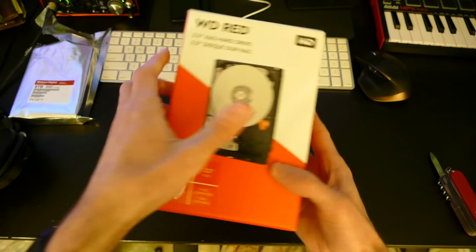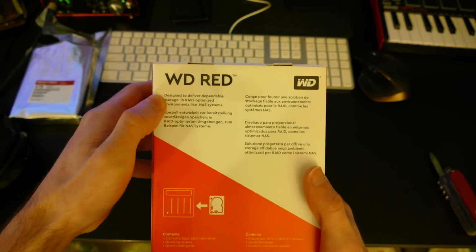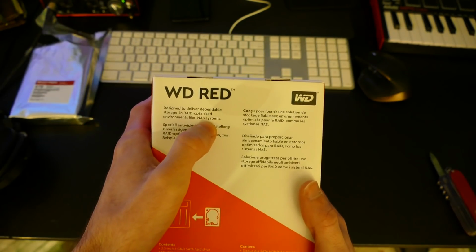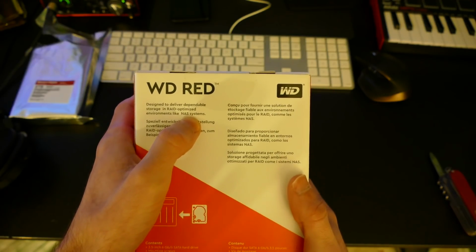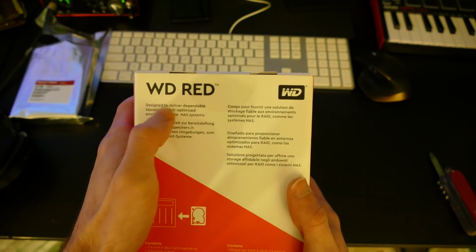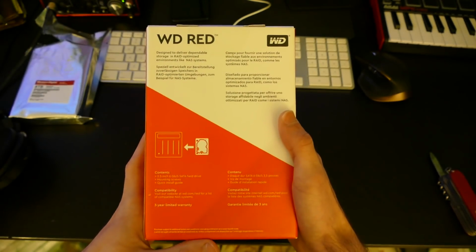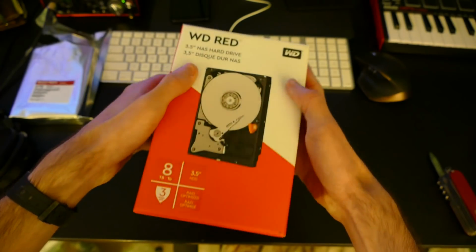But this is what the retail box looks like for the WD Red 8 terabyte. So you can see very plain packaging on the sides, the back, RAID optimized environments like NAS systems. So like I keep saying, this is not a NAS. I mean, it's kind of a NAS because my computer is connected to the network, but this is a RAID pool that we're setting up within my desktop. It's an internal RAID pool, which is going to be neat, but it is very similar to a NAS with the setup and everything.